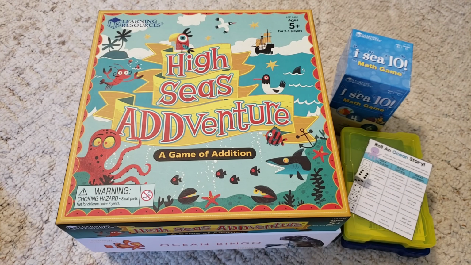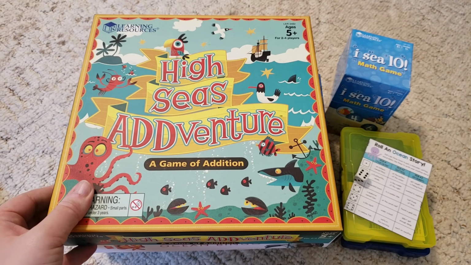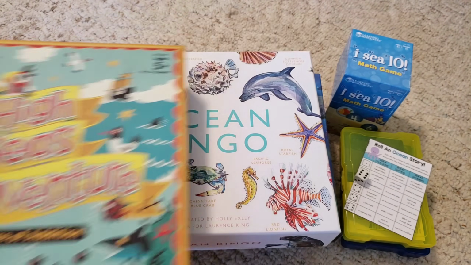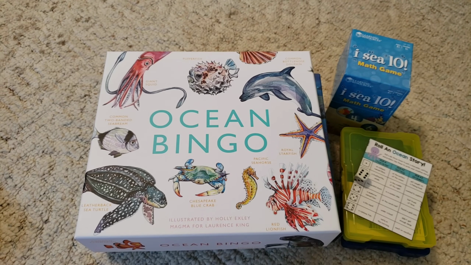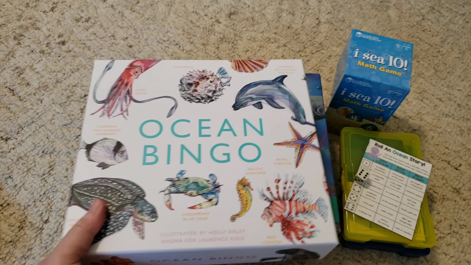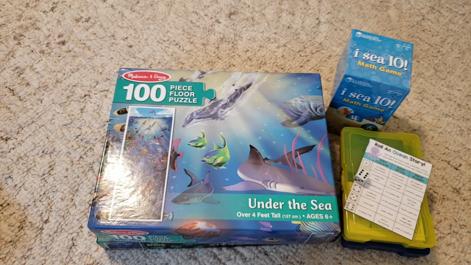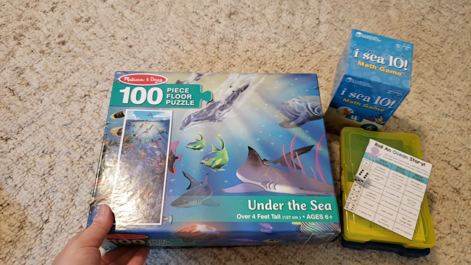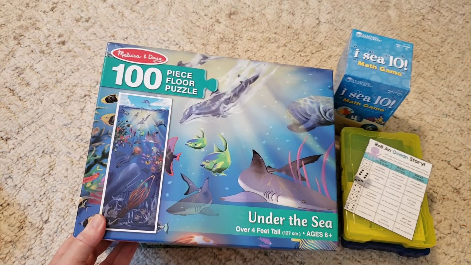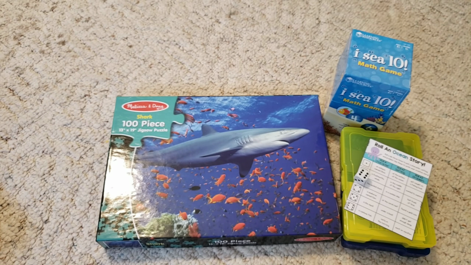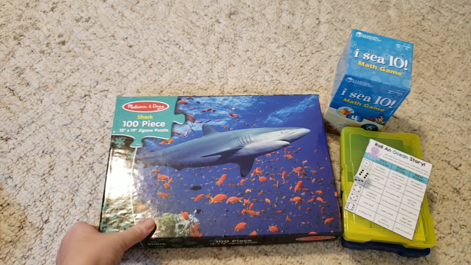Of course, I had to pick up all of our games. So we have High Seas Adventure, a game of addition. We have Ocean Bingo. Then we have a few puzzles as well. So this is the Melissa and Doug 100-piece floor puzzle. And then this is a Melissa and Doug 100-piece shark puzzle.